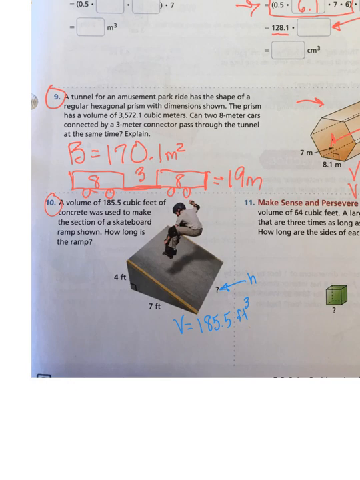So you know that you need to use this formula, that the volume, which you do know, that will go here, equals the area of the base. So you're going to need to find the area of the triangle times the height. Well, the height is going to be the one thing that you don't know. So you're going to fill in the information you do know and solve to see what the height would be.